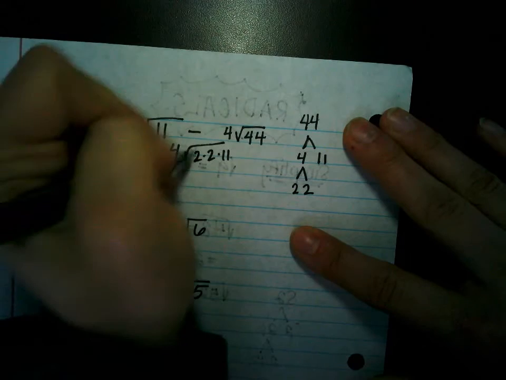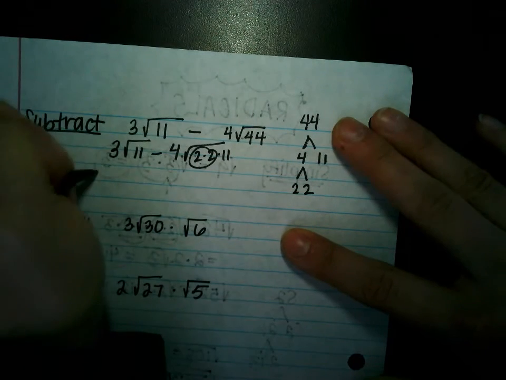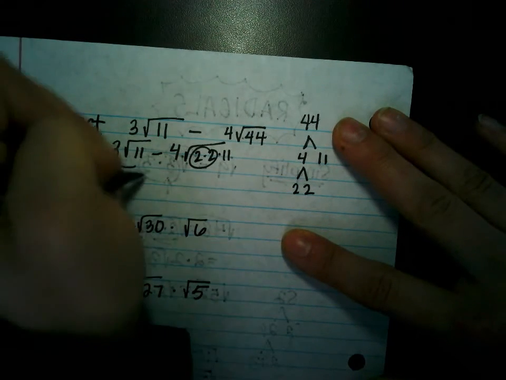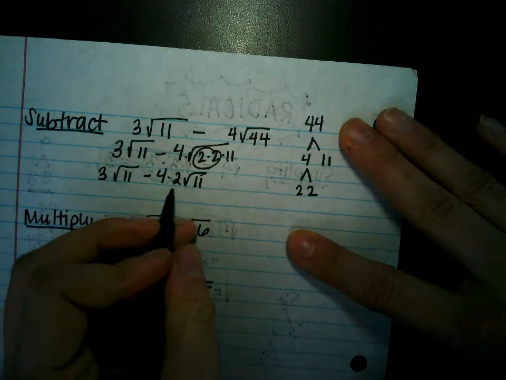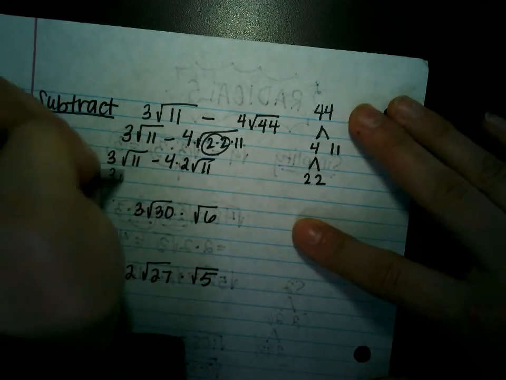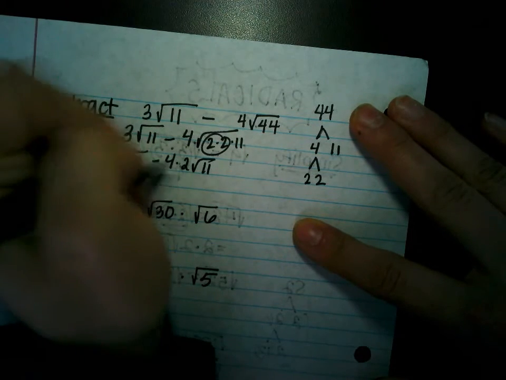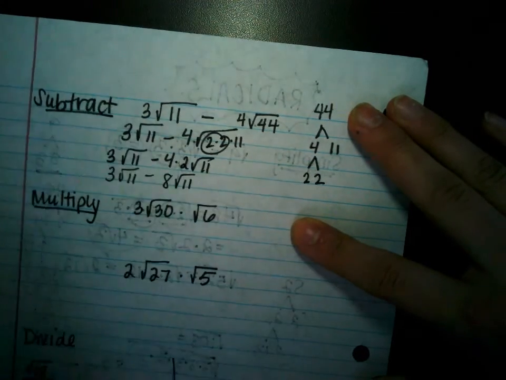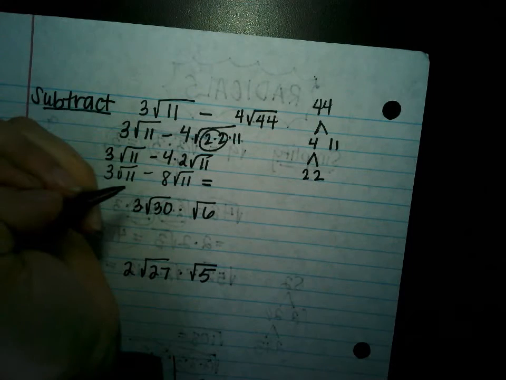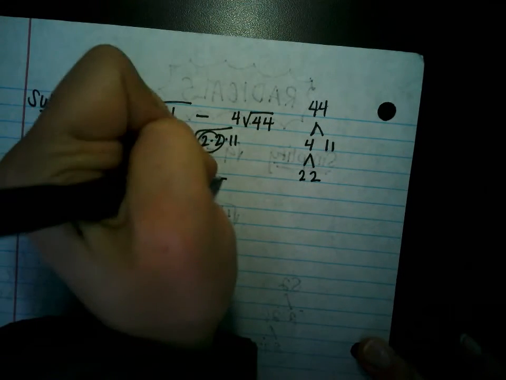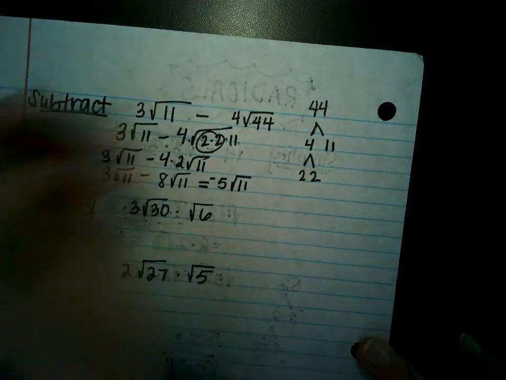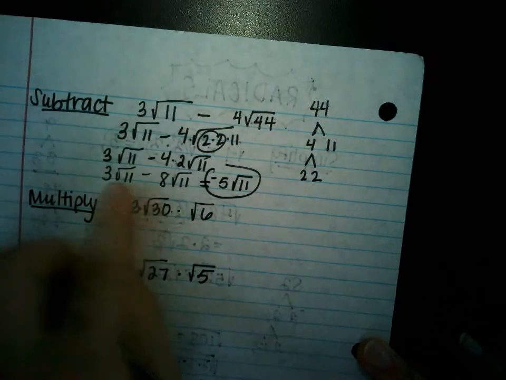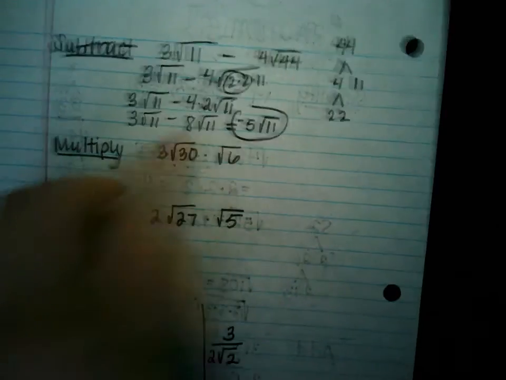So I've got 2 2's here. I can take 1 out front. And I end up with 3 radical 11 minus 8 radical 11. Which is equal to negative 5 radical 11. And I could subtract again because the radicand was the same.